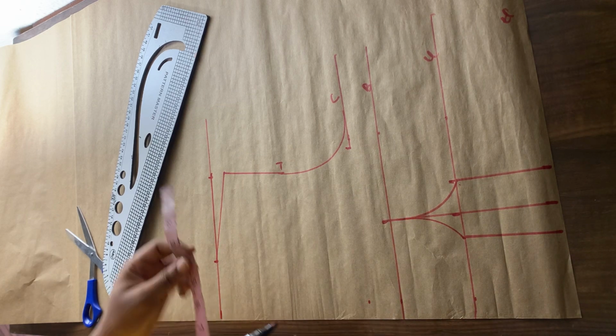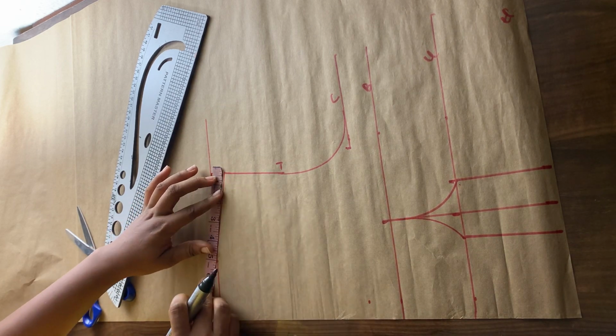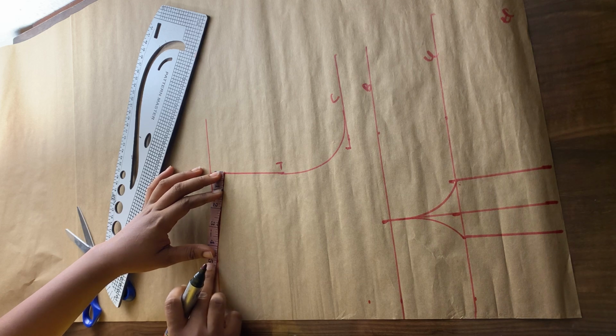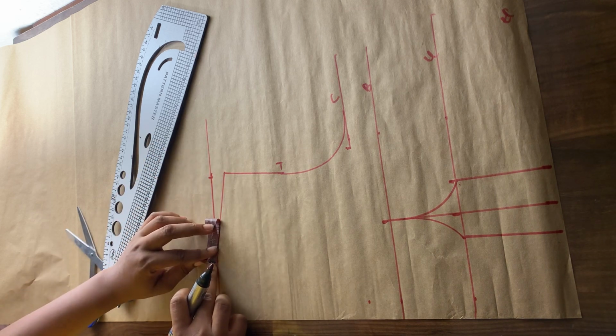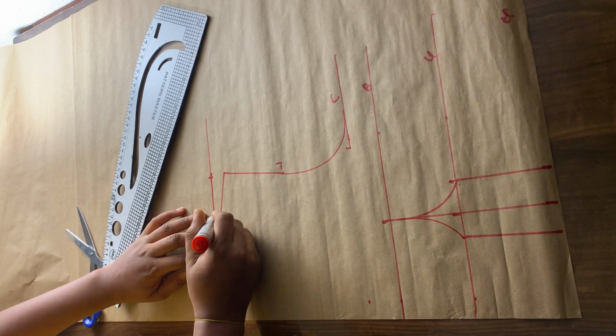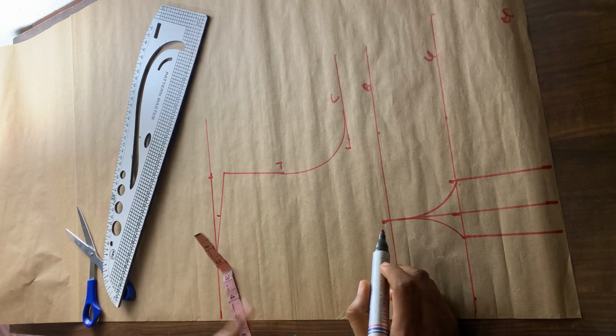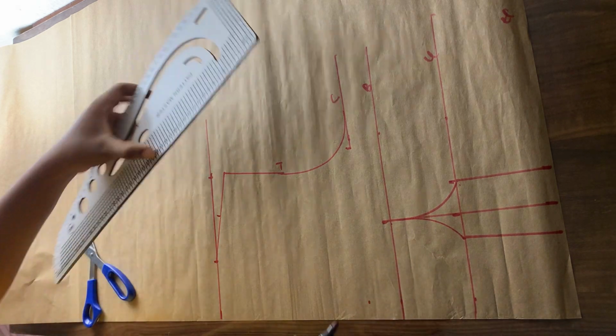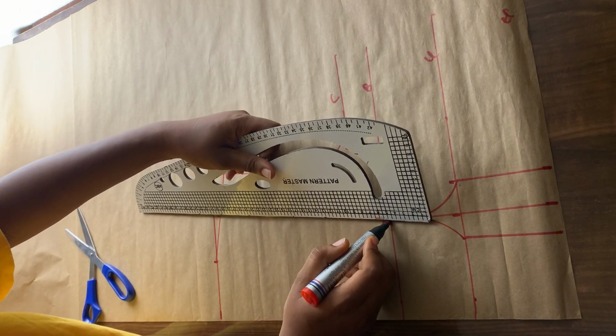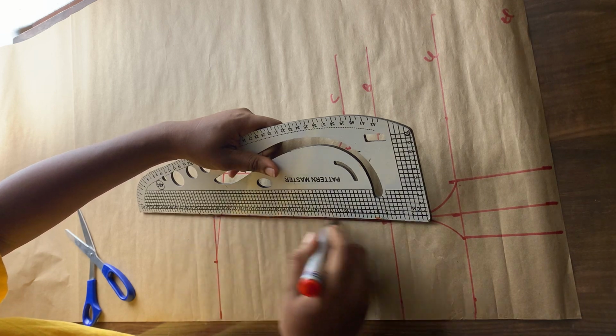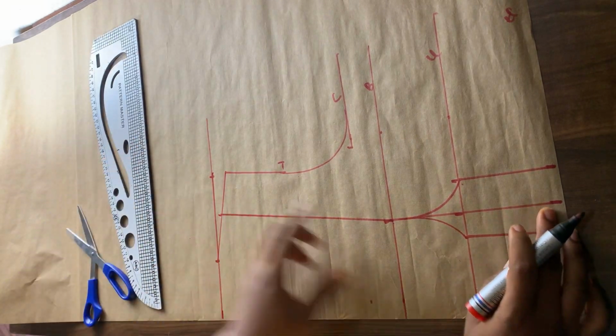Now we're going to go ahead to our shoulder slope, and we're going to divide what we have left on our shoulder slope into 2. Now from here, we're going to connect to the bust line. And this is what we have.